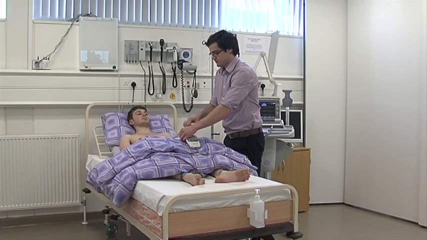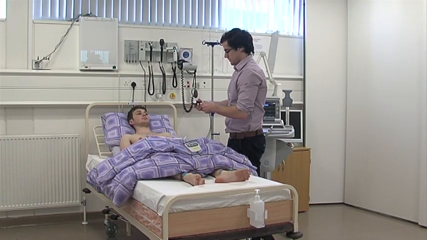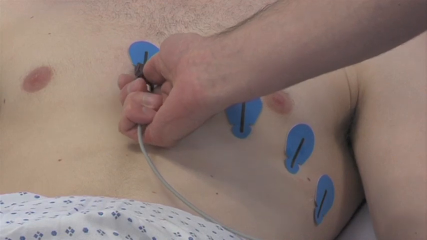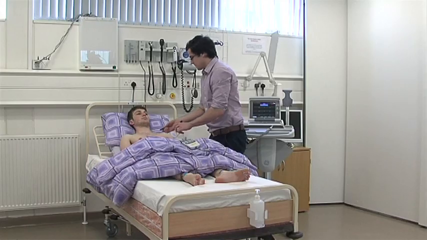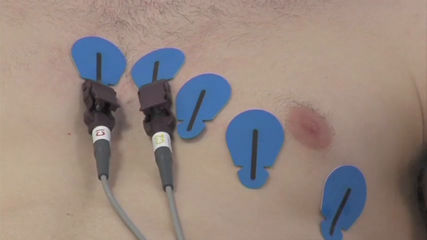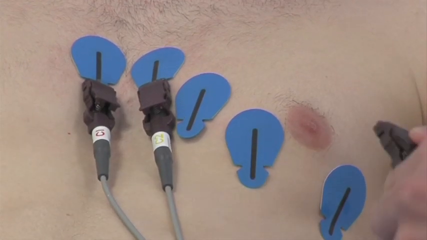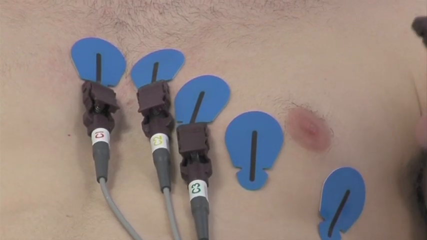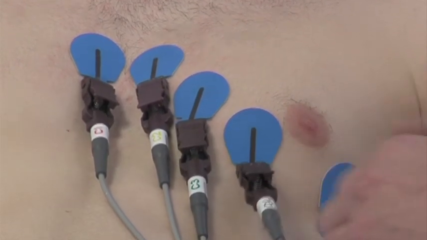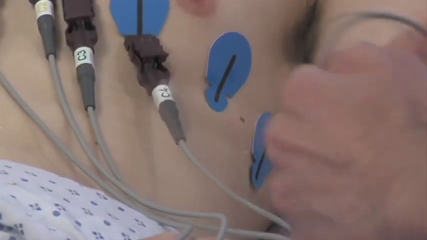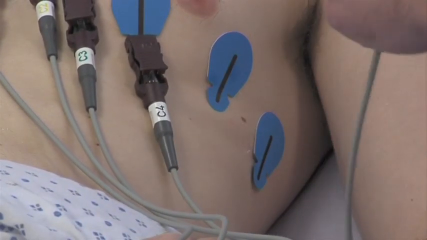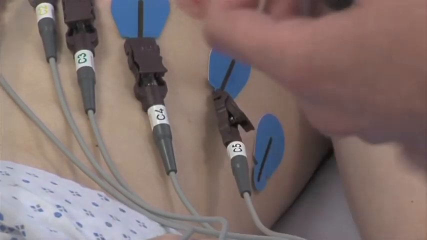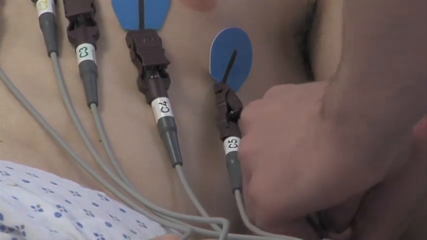Chest leads should be attached to the corresponding electrodes. C1 to V1, C2 to V2, C3 to V3, C4 to V4, C5 to V5, and C6 to V6.